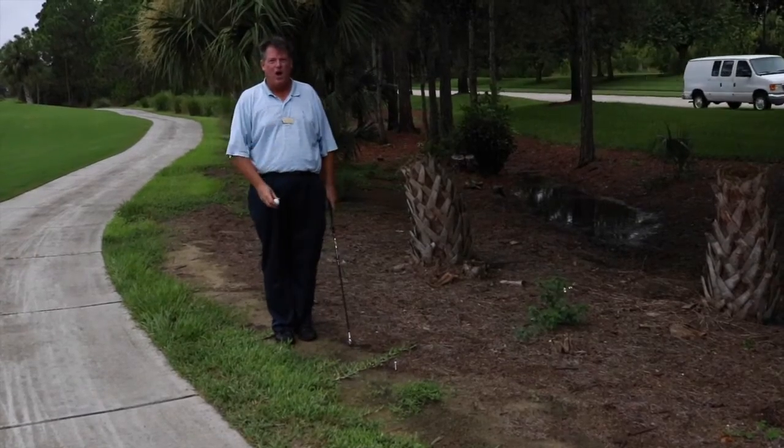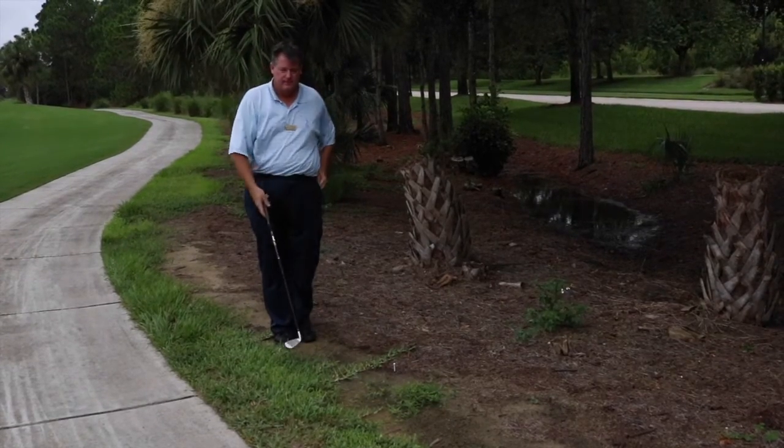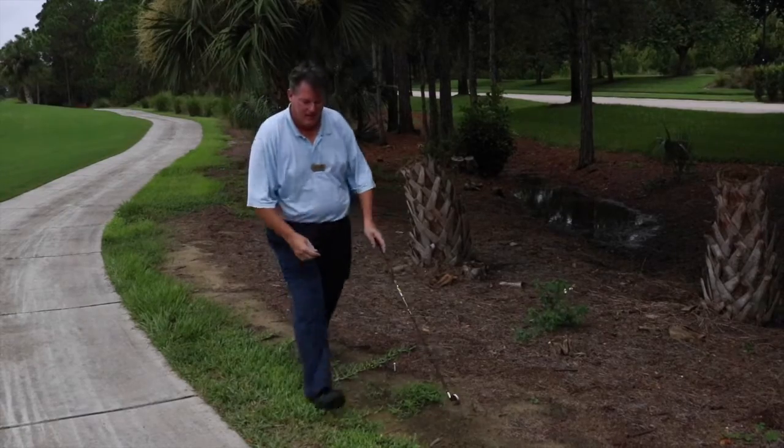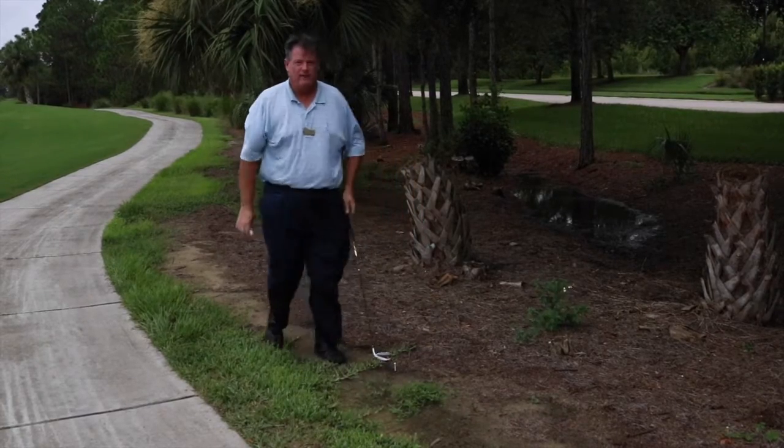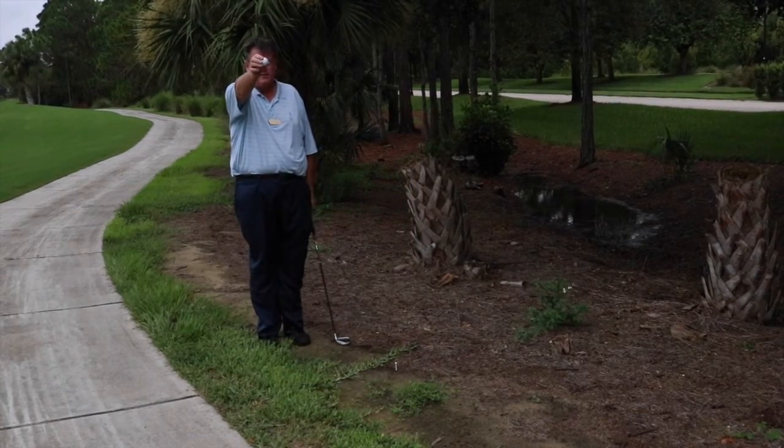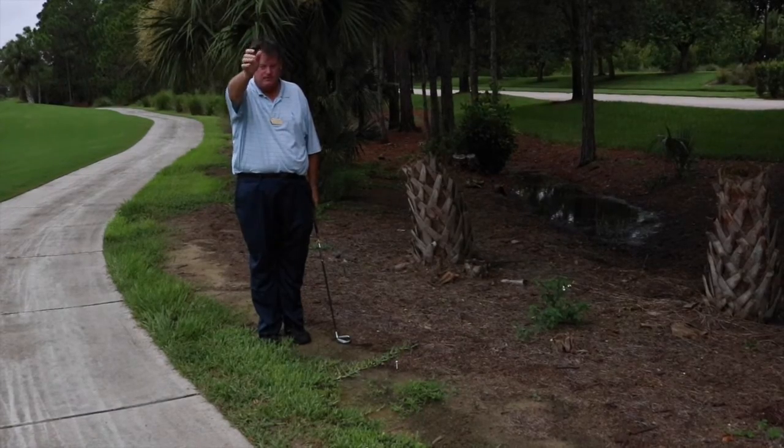When you drop the ball, you just don't throw it. You hold it shoulder height and let it drop.